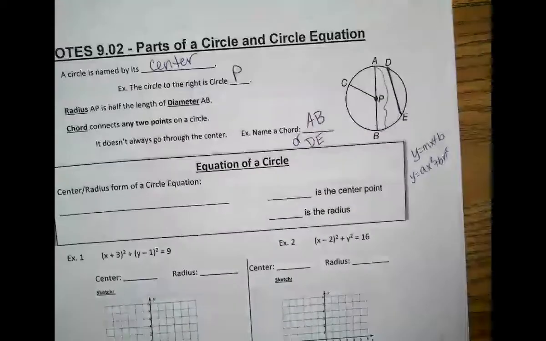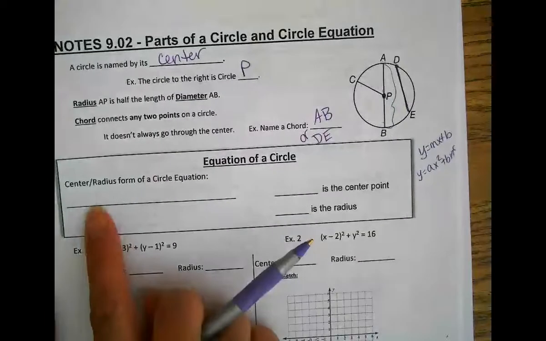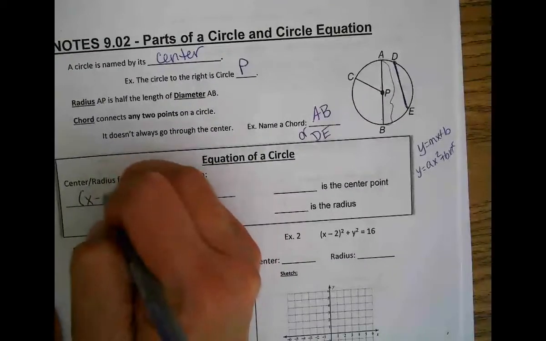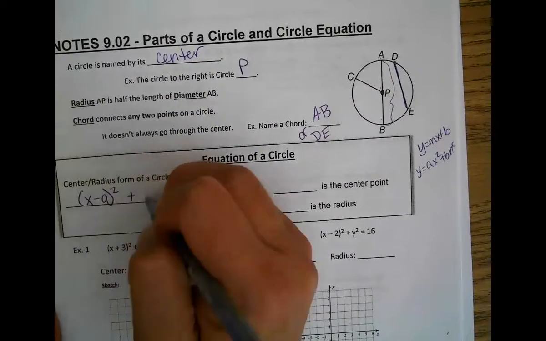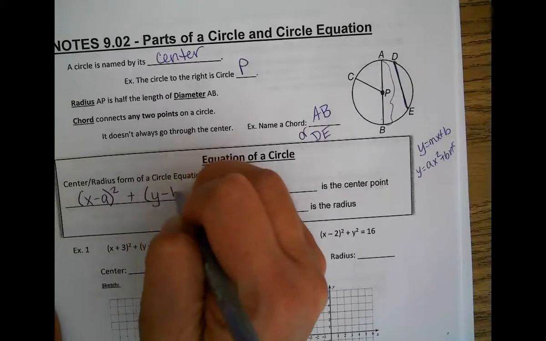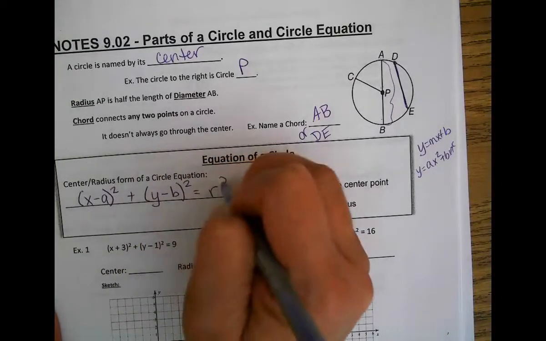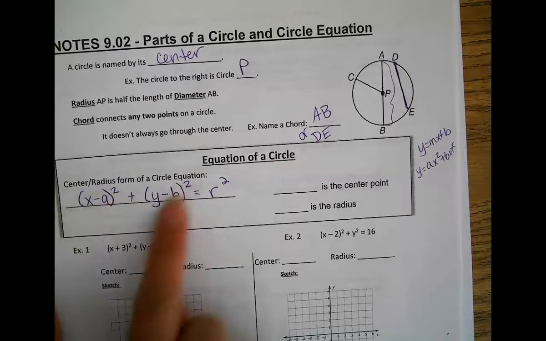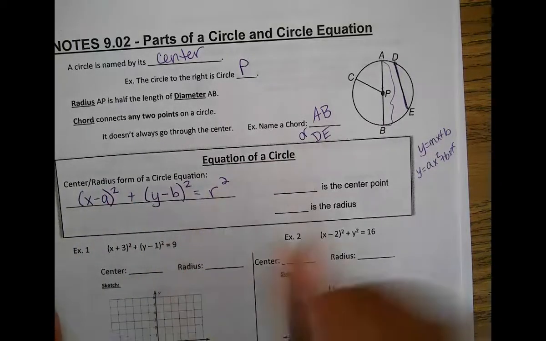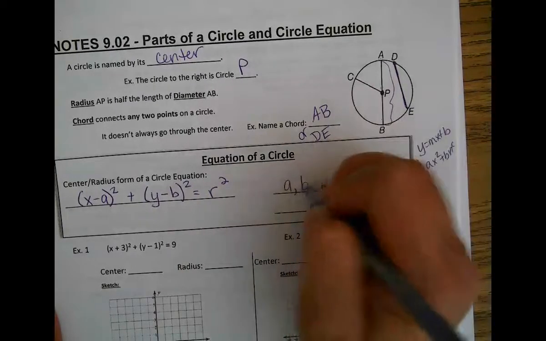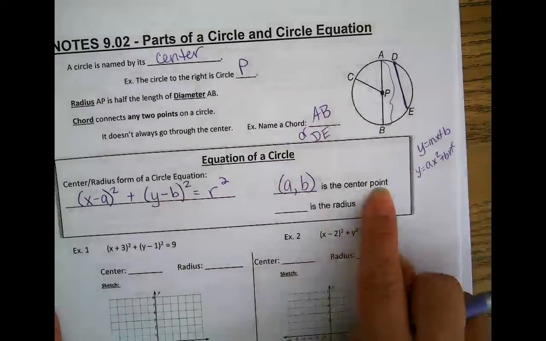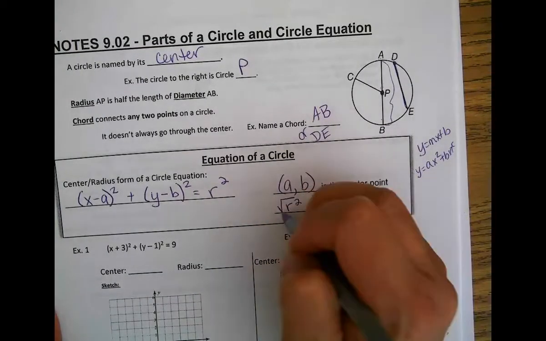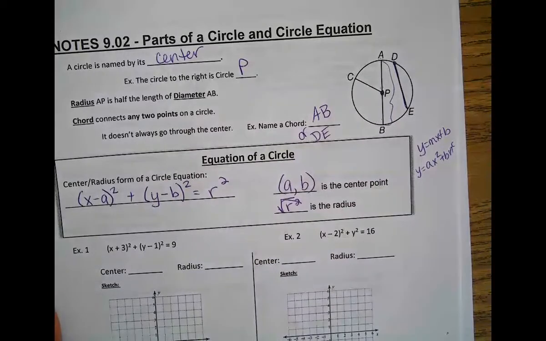Today, we're graphing something different. Center-radius form for a circle equation reads like this: (x minus a) squared plus (y minus b) squared equals r squared. Notice it has a set of parentheses squared, another set of parentheses squared, equals r squared. (a, b) is going to be the center, and the radius is the square root of r squared, which will end up being your r value.